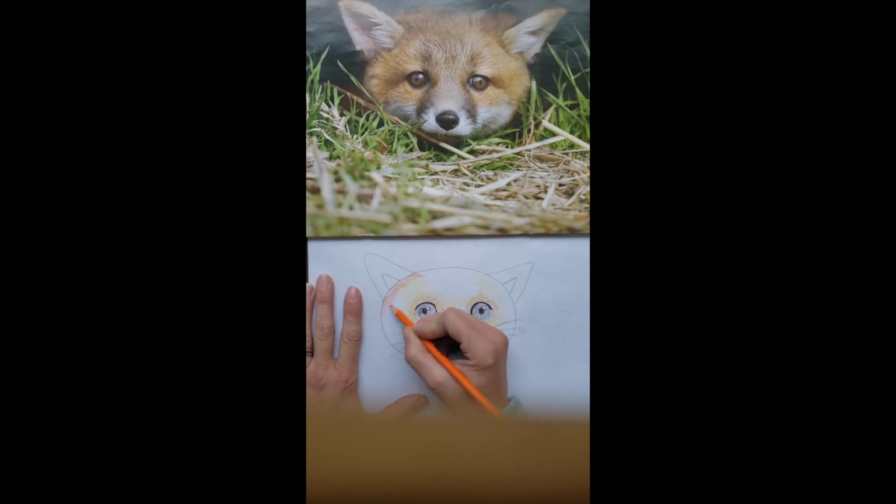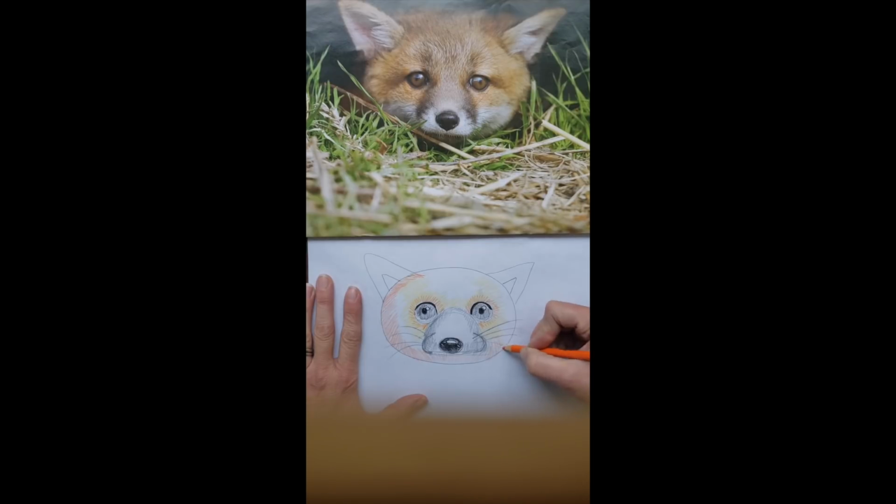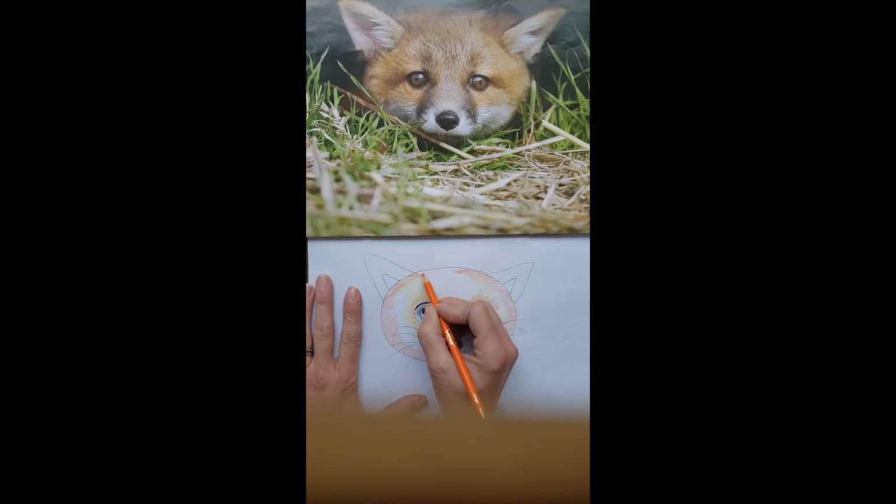So instead of just using brown to color him in, I think it looks a little better when you add some rich colors in there. Just makes it a little more fun and interesting to look at. Again, I'm making kind of like a fuzzy line. I'm not trying to color it in smoothly and perfectly because I want it to look like he's a furry little creature.